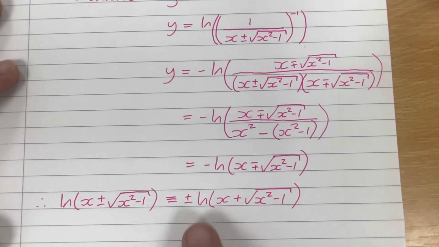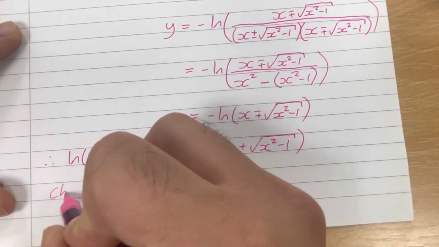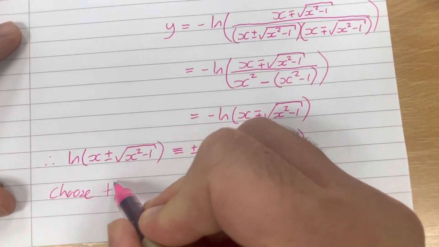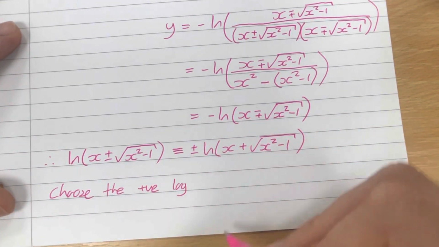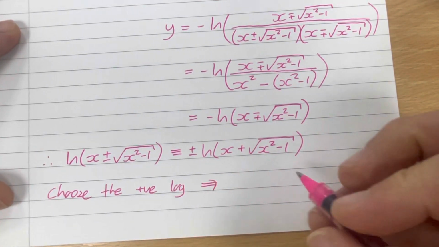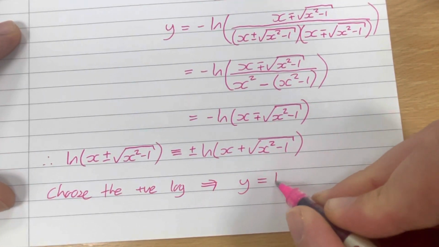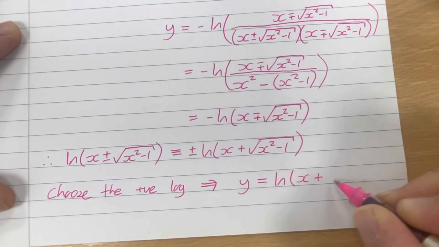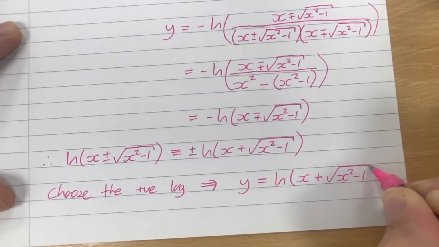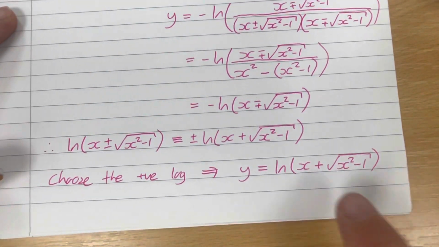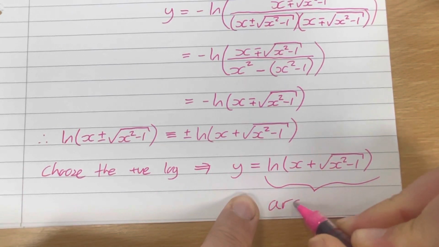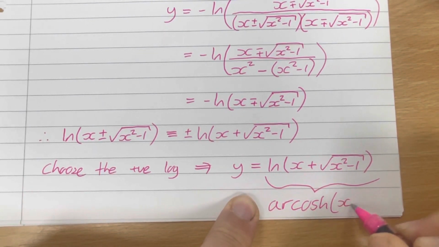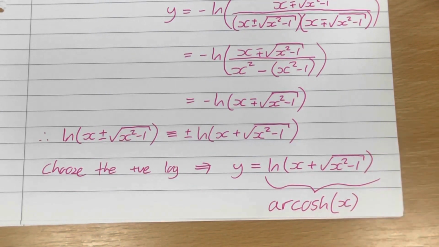And now I can say, I don't want two answers, I just want one. So I'm going to choose the positive log, so that I've only got one output for any given input. So this implies that y is equal to the positive natural log of x plus the square root of x squared minus 1. And there we go. Now that's the definition of arcosh. Don't forget, no c. So it's just arcosh of x. That's the logarithmic definition of the inverse cosh function.